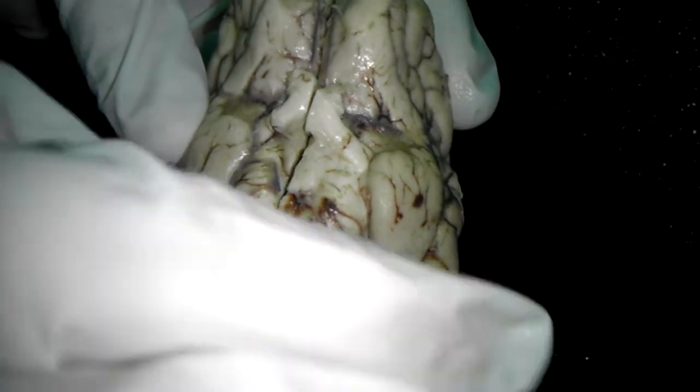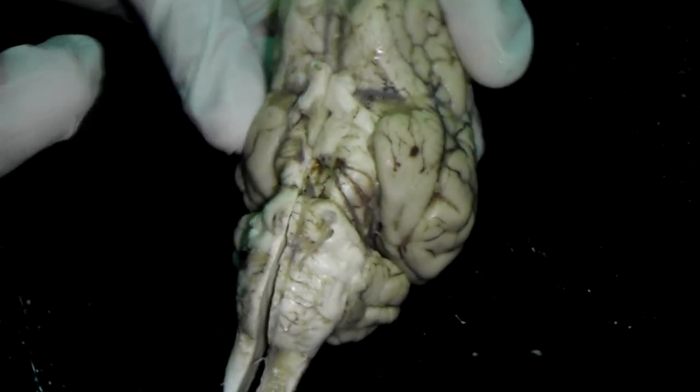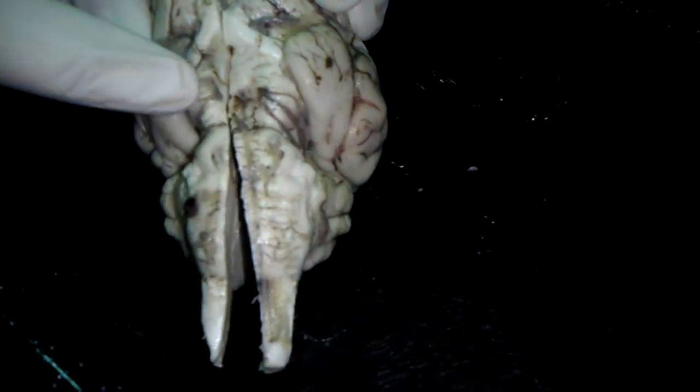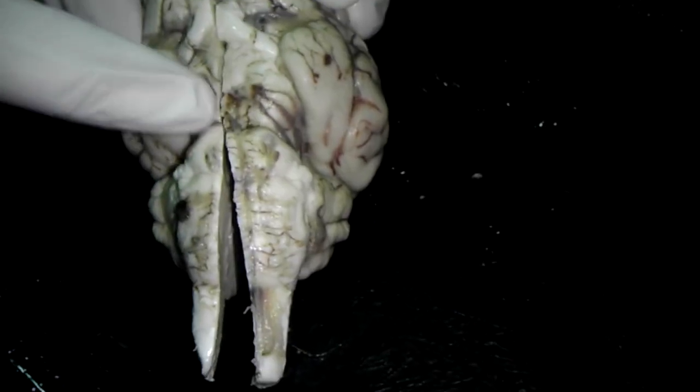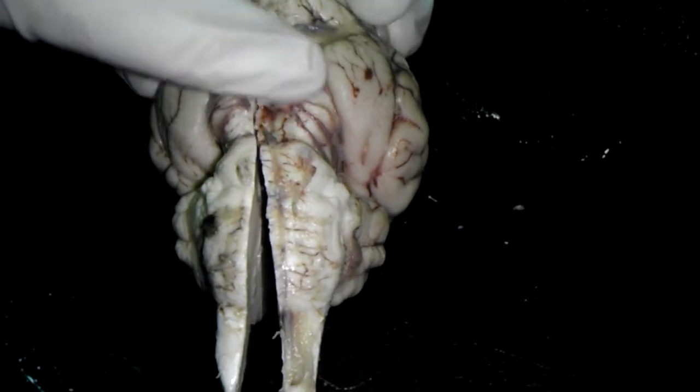Cerebral peduncle. That's the part I don't remember. What's the peduncle? I can hold it. Cerebral peduncle is here, on both sides. So this thing right here? Yes. This is the midbrain and the cerebral peduncle of the midbrain.